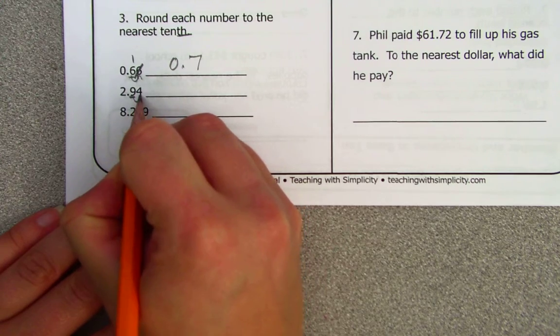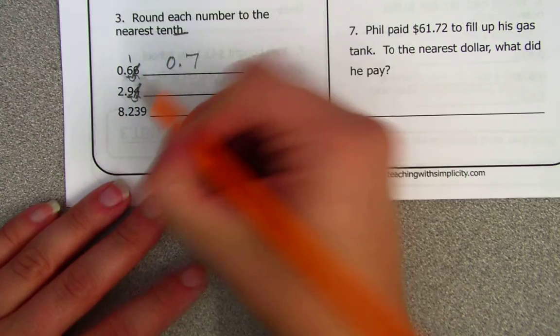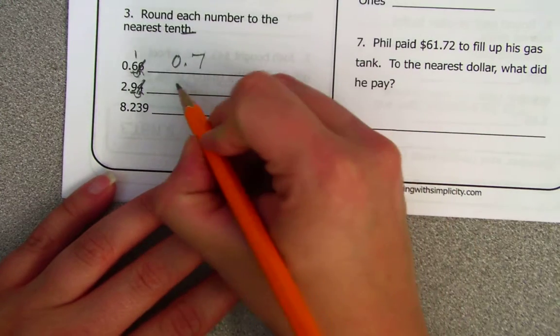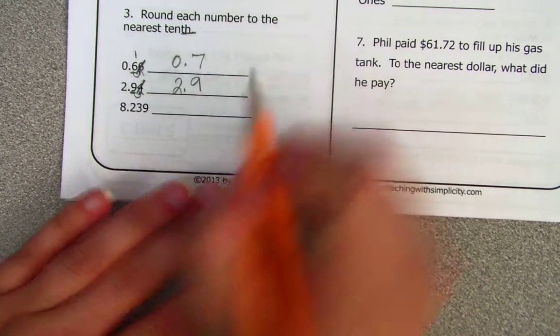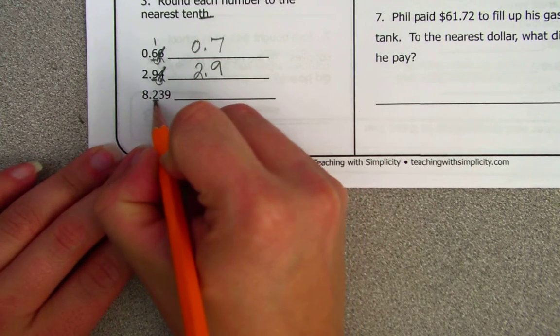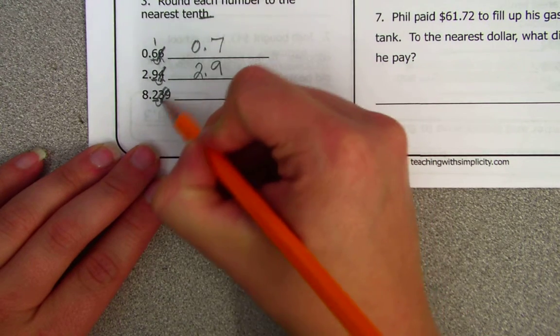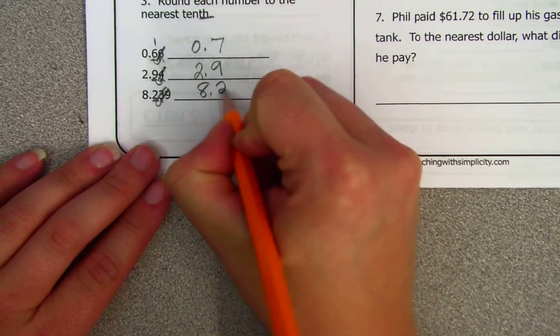Tenth place, find the place, look next door, 5 or bigger, add one more, 4 or smaller, just ignore. And 2.9 will go out front. Tenth place again, find the place, look next door, 5 or bigger, add one more, 4 or smaller, just ignore, they go away, and your answer becomes 8.2.